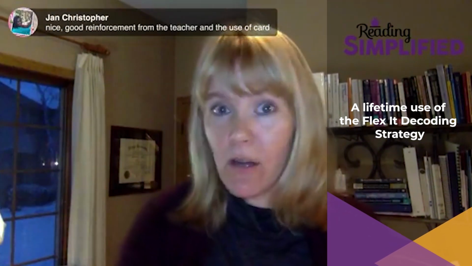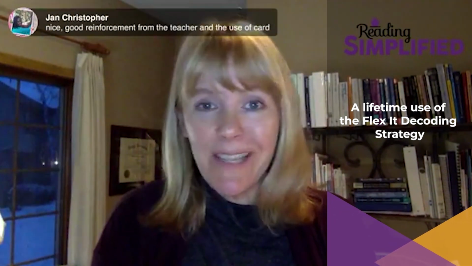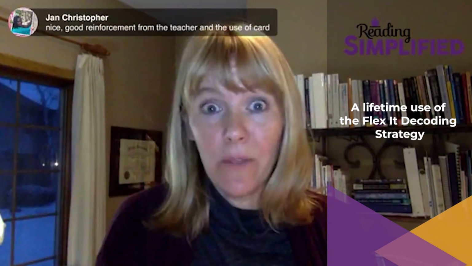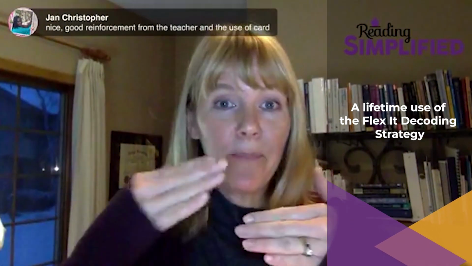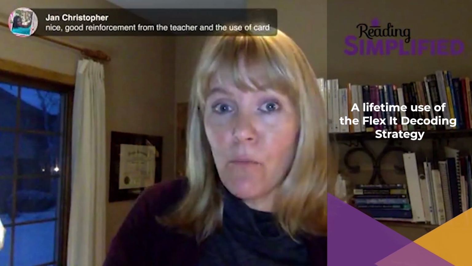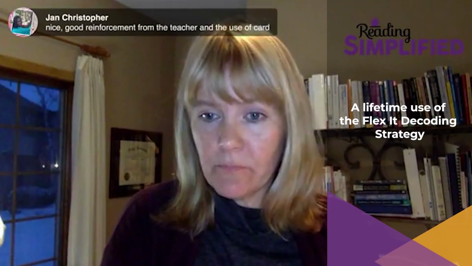Jan says that it's a good reinforcement from the teacher and the use of the card. The card is so essential, but you just can't do it if everybody's reading silently. So if you can get the situation in your small groups where you have the opportunity to give feedback to kids on how to decode, I think they will really be surprised at how geometrically better their decoding will become.